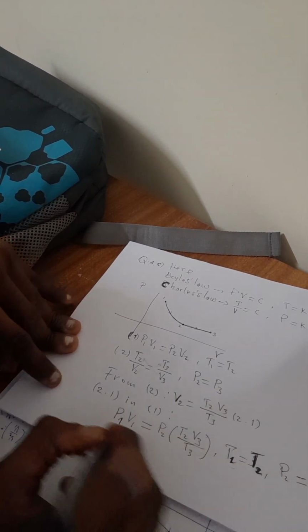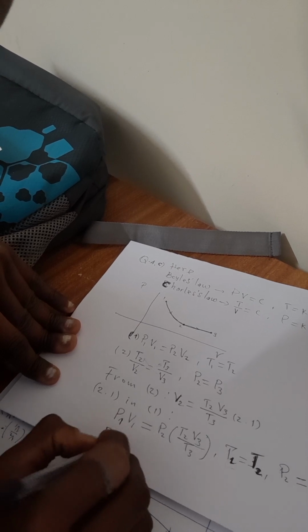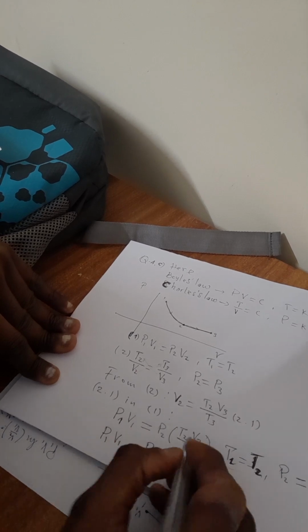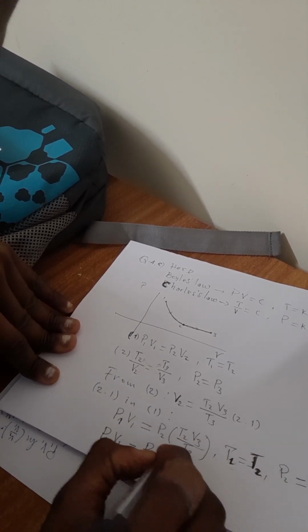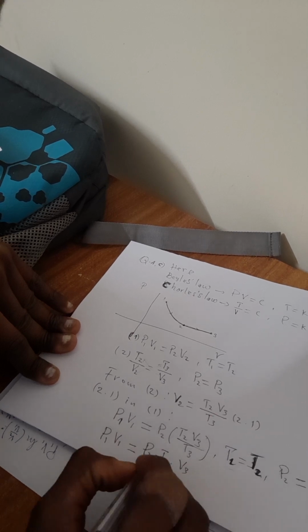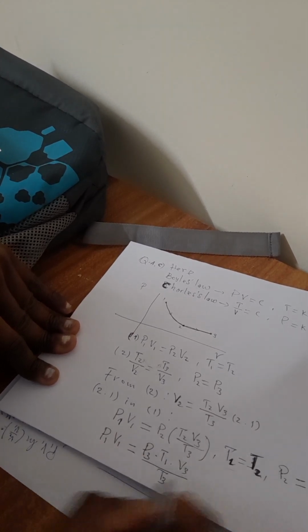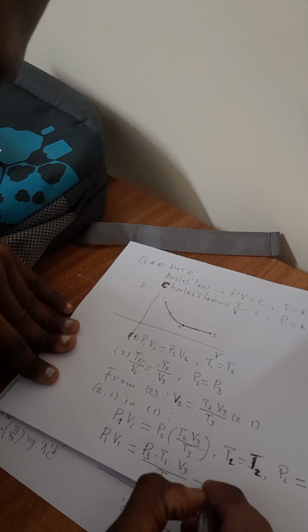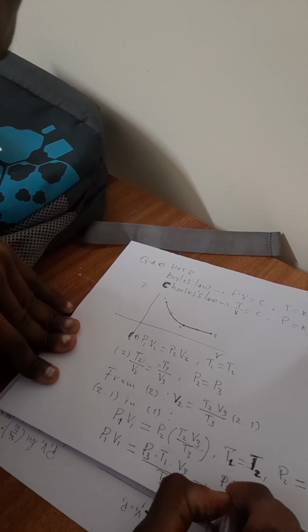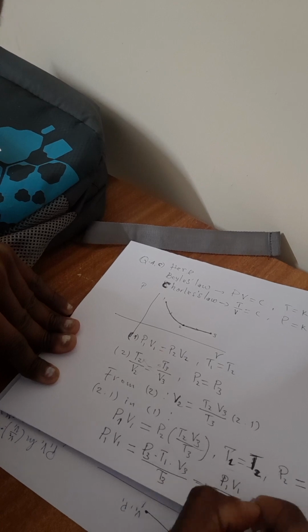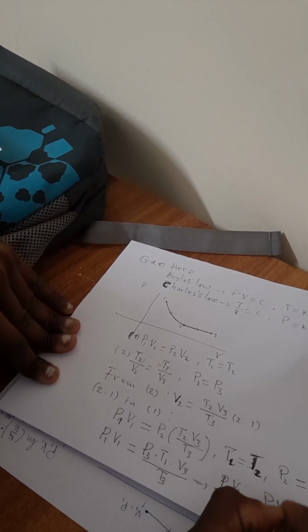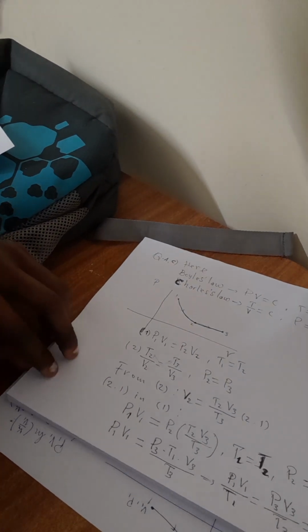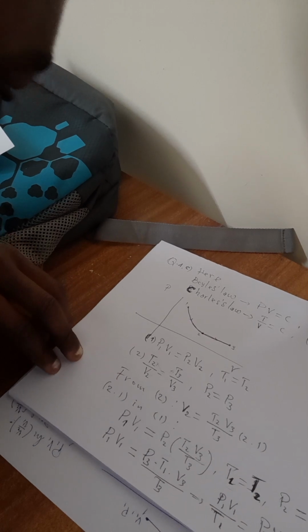If I substitute this one, what will I get? I will get P1 V1 is equal to P2, which is P3, times V2. What is T2? T1. So I get T1 times V3 upon T3. So T1 must go with this one also, so T1 goes down. What will I get? P1 V1 upon T1 is equal to P3 V3 upon T3. That is equal to a constant.